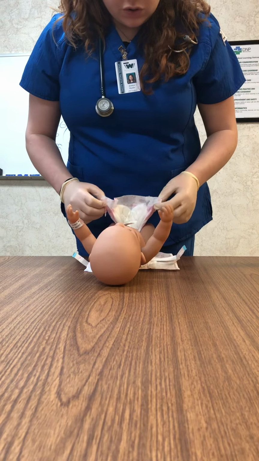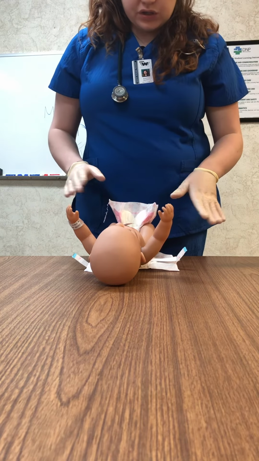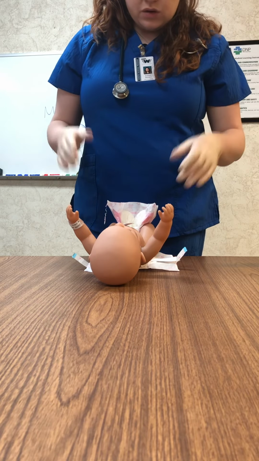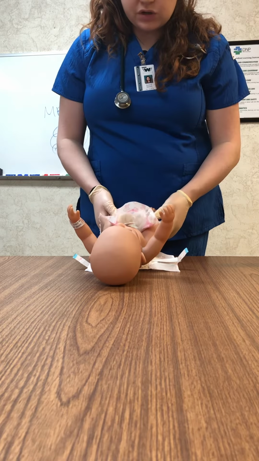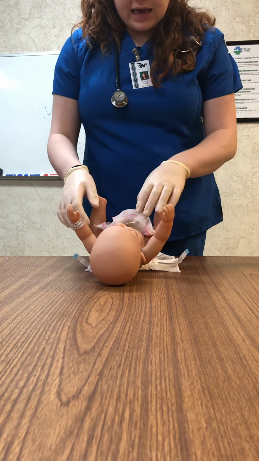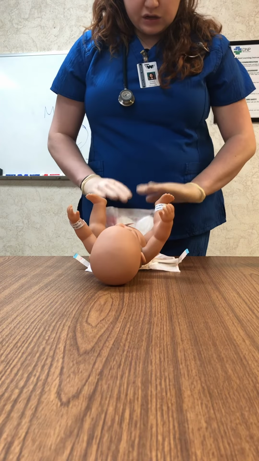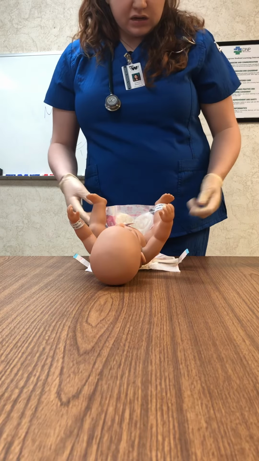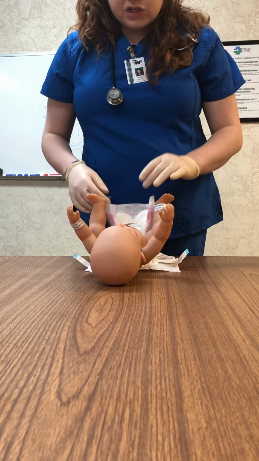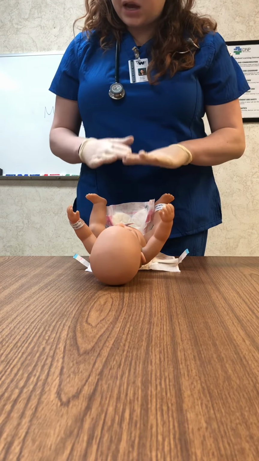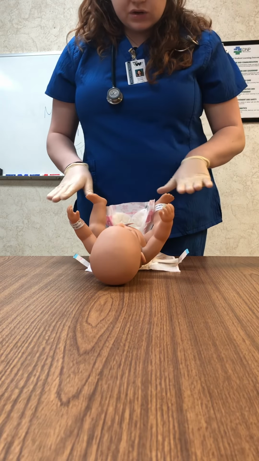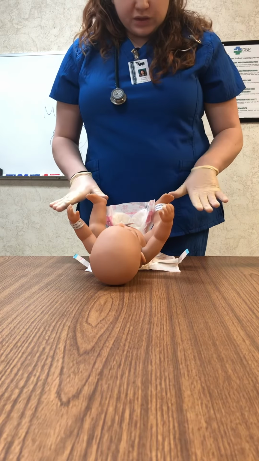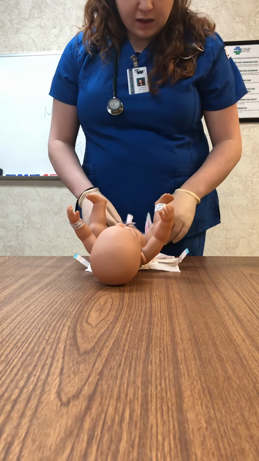Perfect. So next, I'm just going to be noting her genitalia. So this is a baby girl, and she looks anatomically correct. There are no concerns or abnormalities. If she was to have any pseudomenstruation, I would explain to the parents that this is no cause for concern and is normal, and they do not need to be worried.